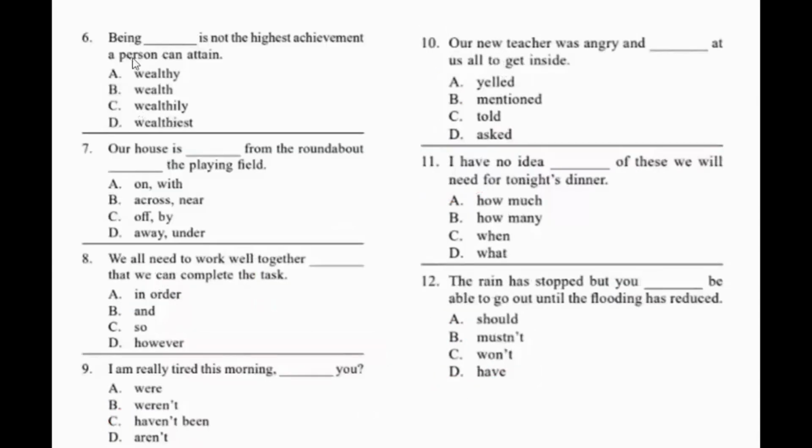Being dash is not the highest achievement a person can attain. So, being how? Being wealthy is not the highest achievement a person can attain. We can't use wealth, it can't be wealthily or wealthiest. We don't have any comparison kind of thing, so this cannot be the correct answer. The only correct answer is option A: Being wealthy is not the highest achievement a person can attain.